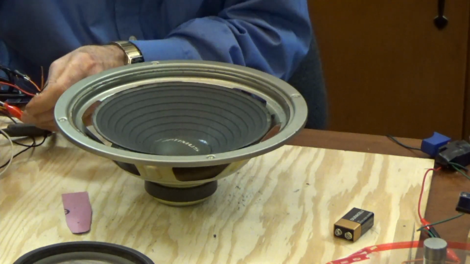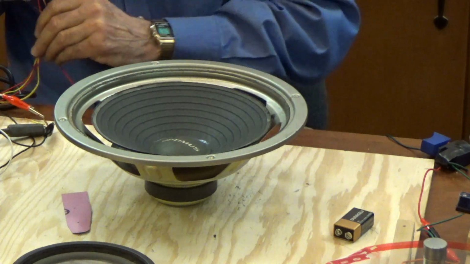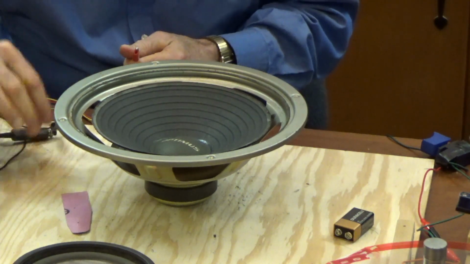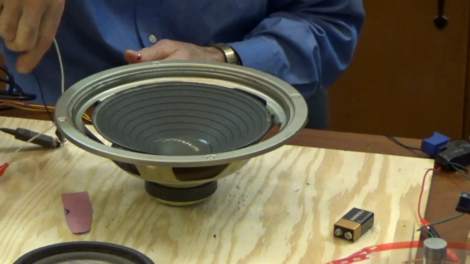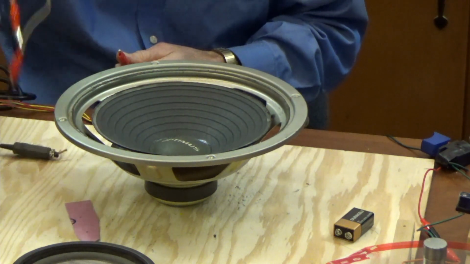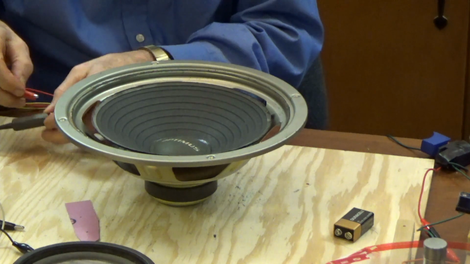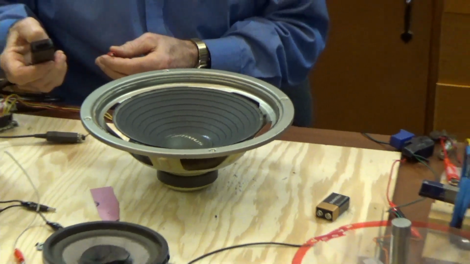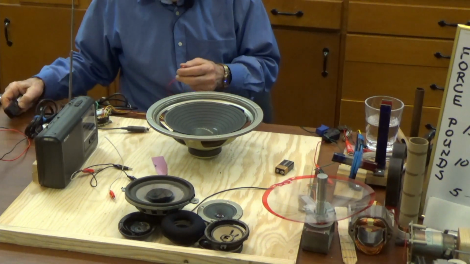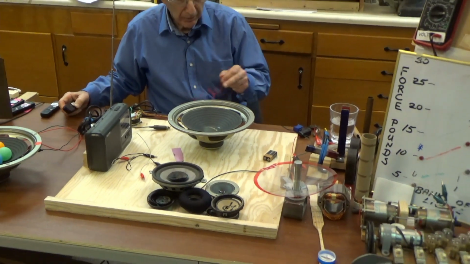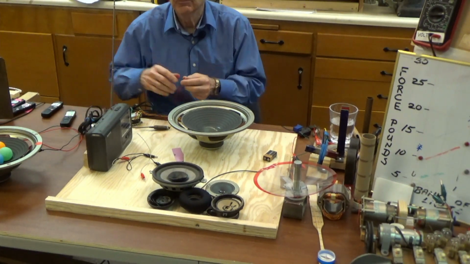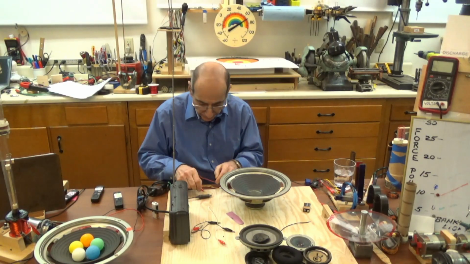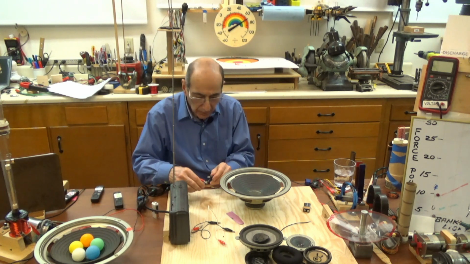And now let's use it for what it's supposed to be used for. We're going to connect it to the output of this radio. You move out a little bit so you can see what I'm doing. Here's the radio. And connect that in there.